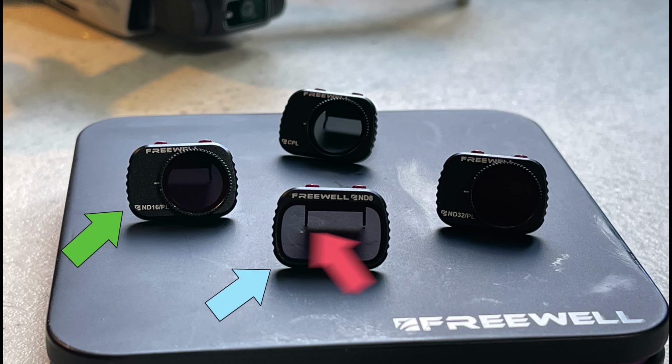You can get a set, but I just use 4 pretty much all the time. I use an ND8, I use a 16, a 32 and a CPL. I use Freewheel and Skyreach filters, and they cover me for all different conditions.